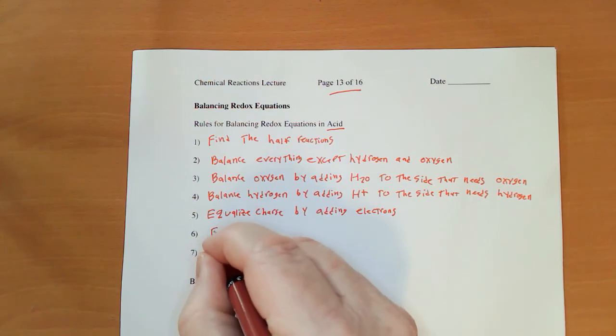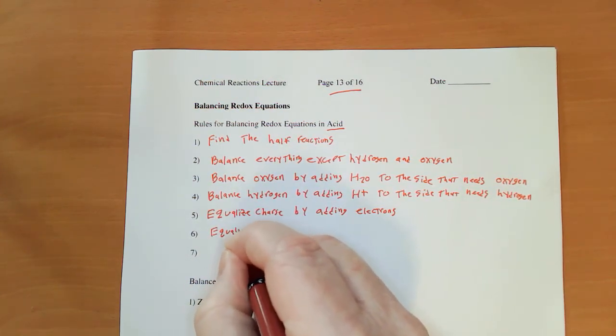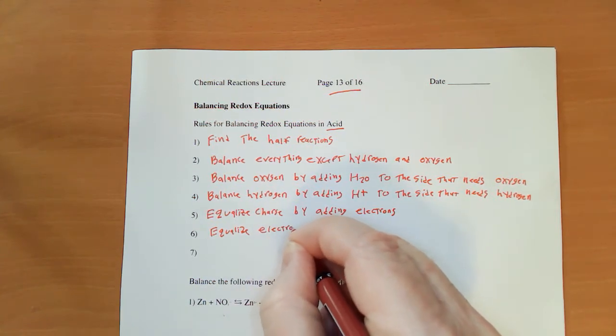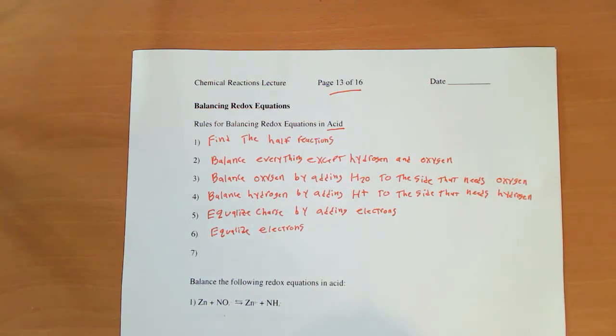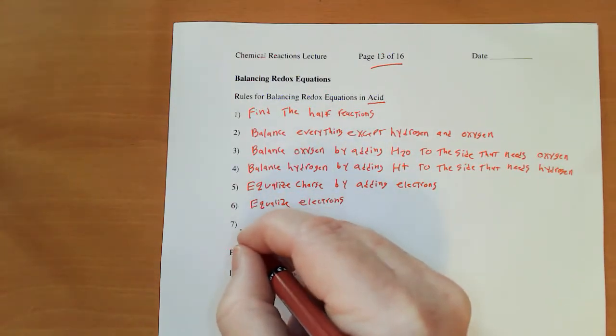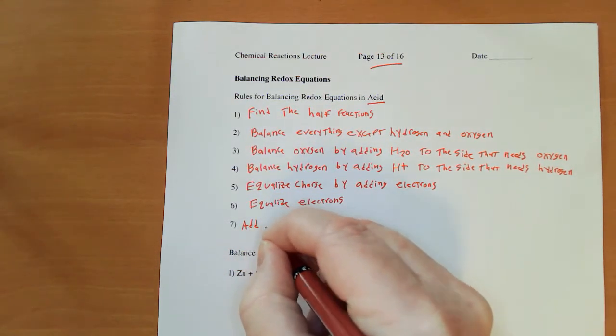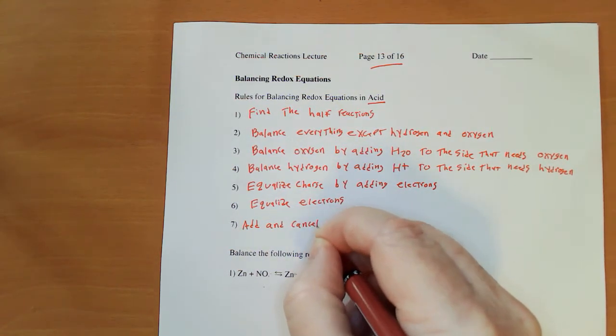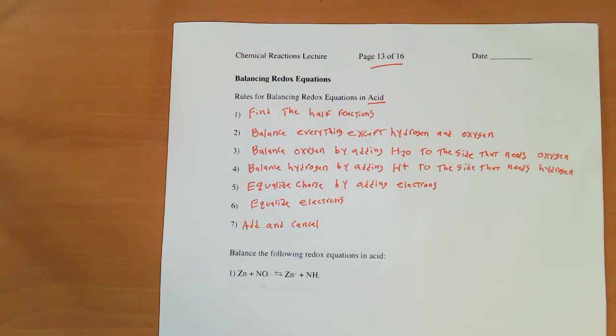Step 6 is equalize electrons. Then finally, step 7 is going to be add and cancel. Okay. Pause if necessary to get all that copied down.